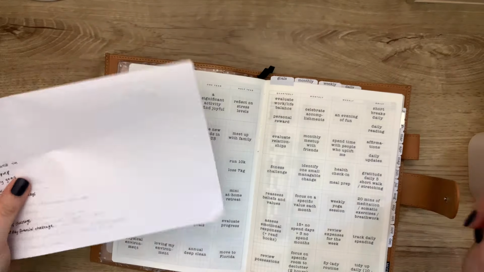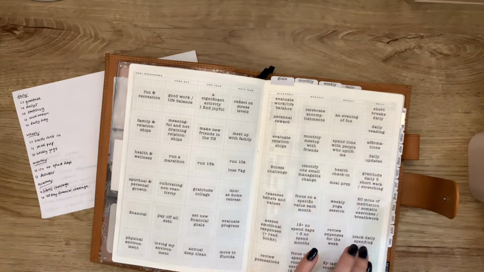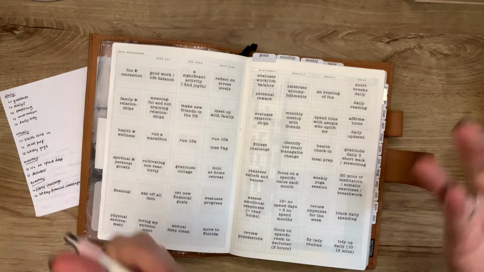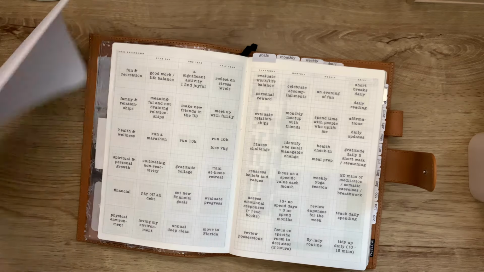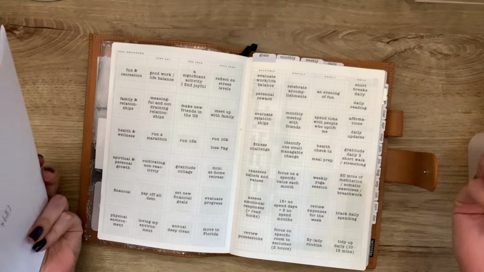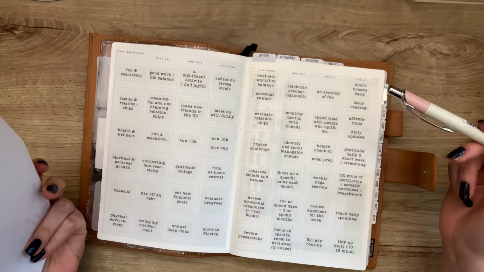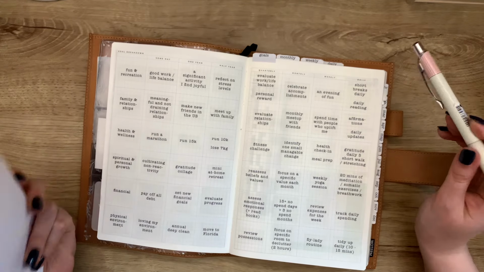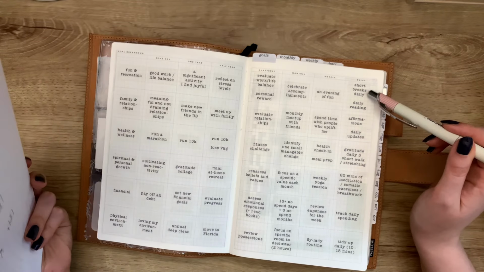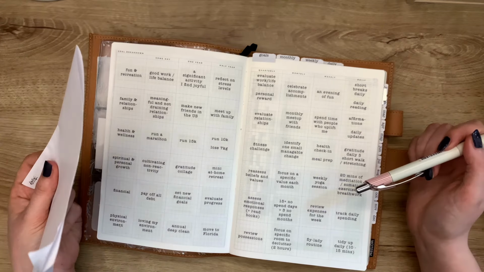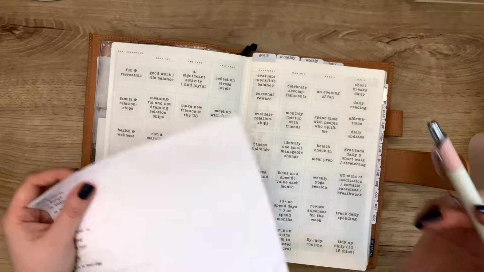Okay, so what I did was I went through these columns, and let me give you a quick example so you know what I did. For example, for the daily column that I wanted to do daily in the first quarter as well as the whole year, there are different things that I wrote down. For example, short breaks, daily reading, those are things that I did in the first quarter, so I did not write them down.